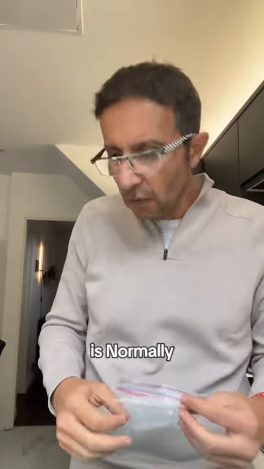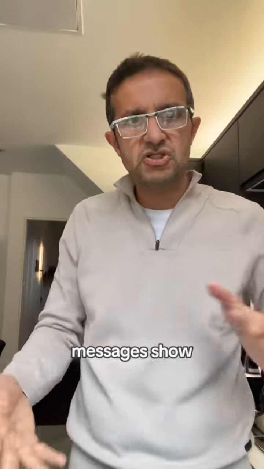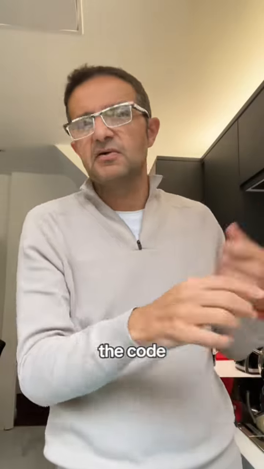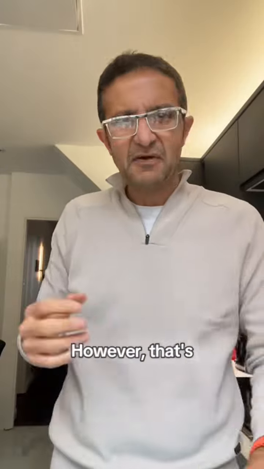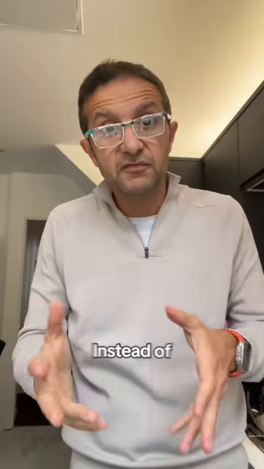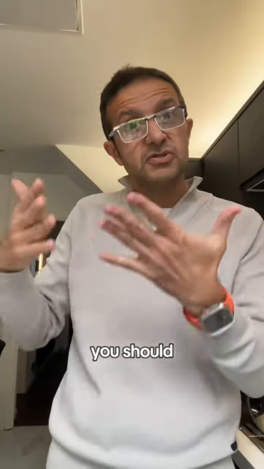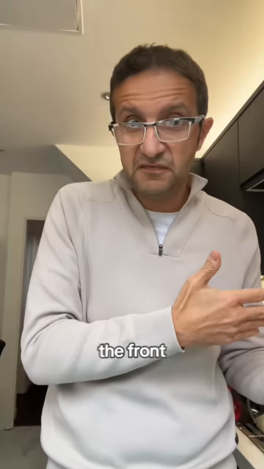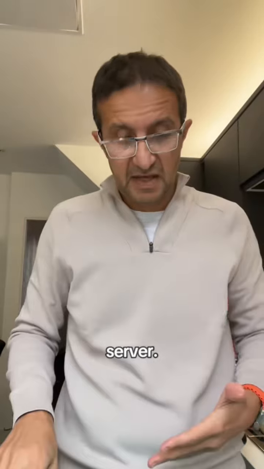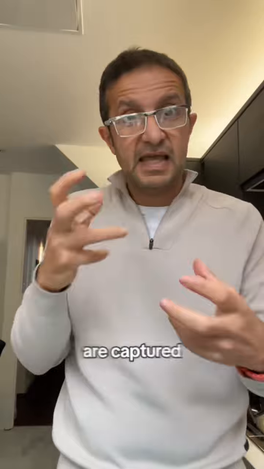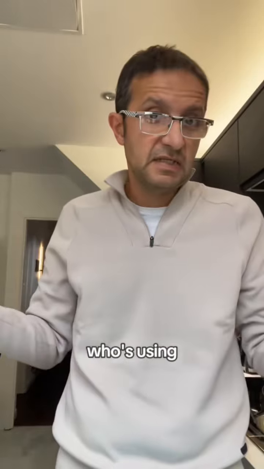And that is normally where error messages show up, because when AI writes the code, it normally writes it to the console log so you can see it in the browser. However, that's not always helpful for other people who are having issues, because how are you supposed to diagnose anything else that your users are struggling with? Instead of writing it to the console, you should write your logging to your server. And it can be the front-end server or the back-end server. That way, all errors are captured by everyone who's using your website.